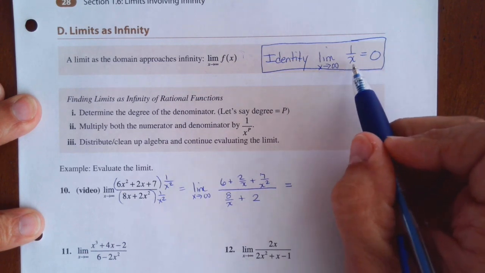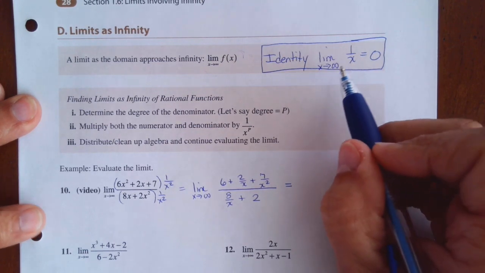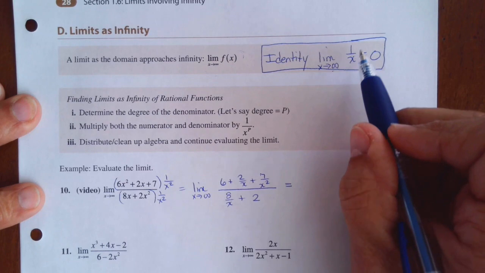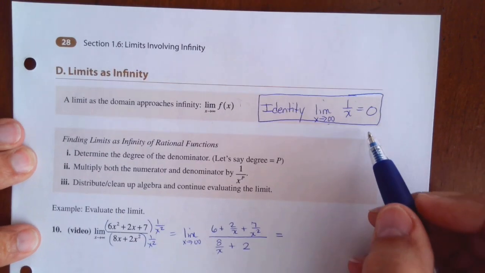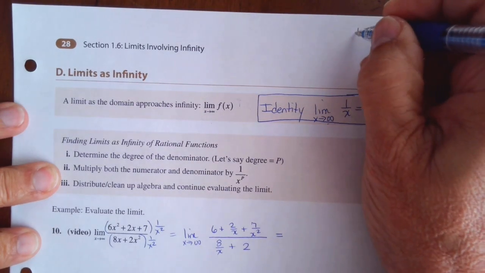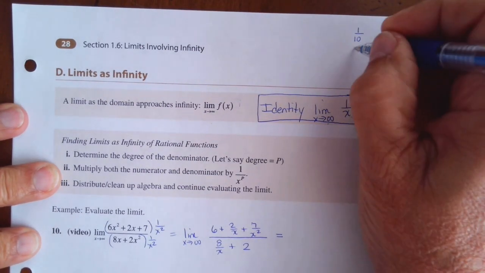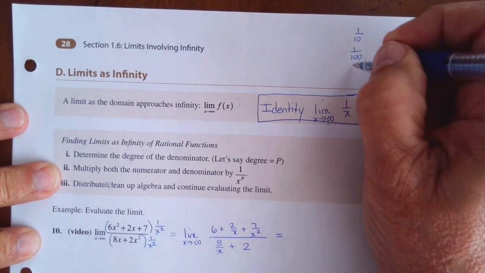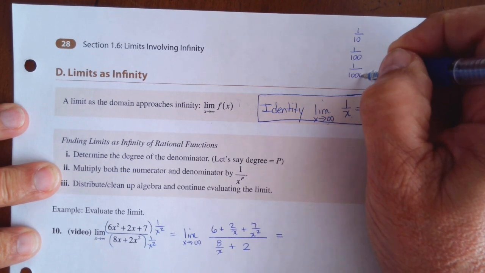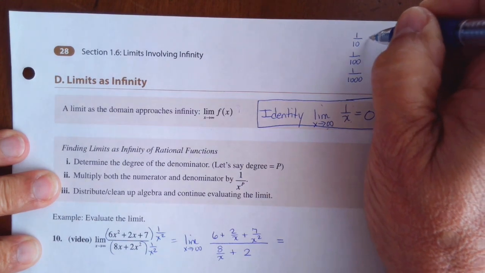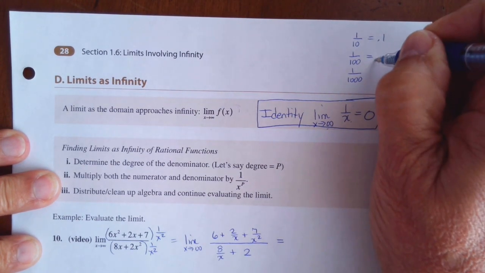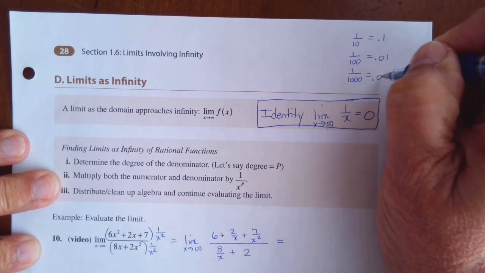If you plug in numbers for x and get closer and closer to infinity, 1 over that will be getting closer to 0, okay? So let's think about that. You've got 1 over 10, 1 over 100, 1 over 1,000, right? 1 over 10,000. If you compute those, this is 0.1, 0.01, 0.001, right?